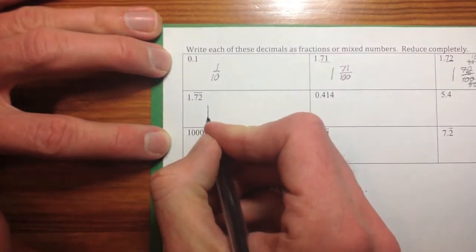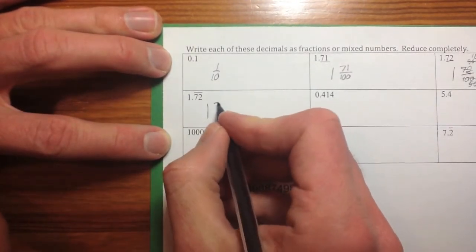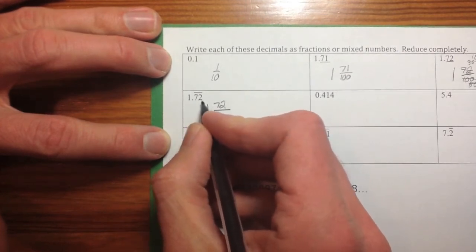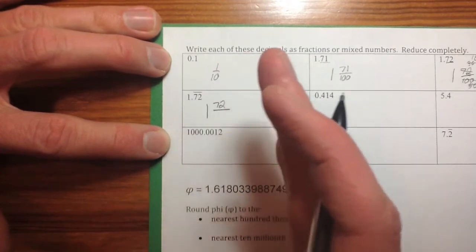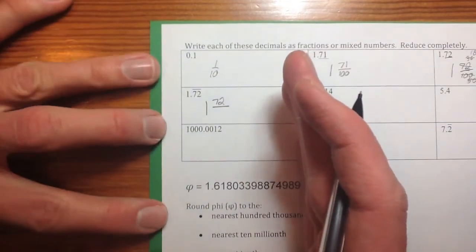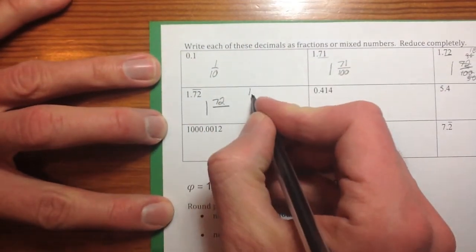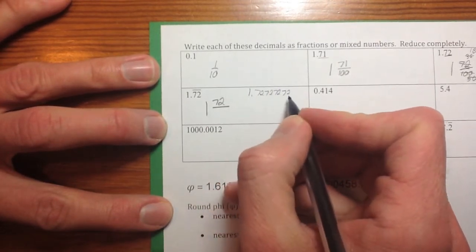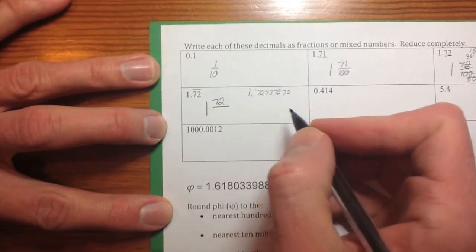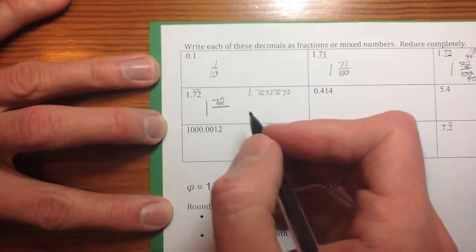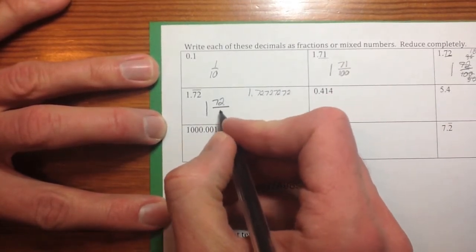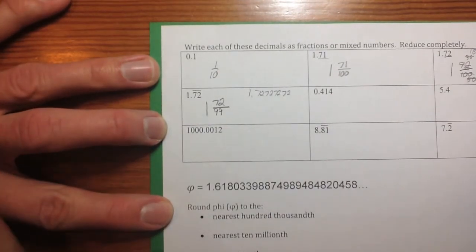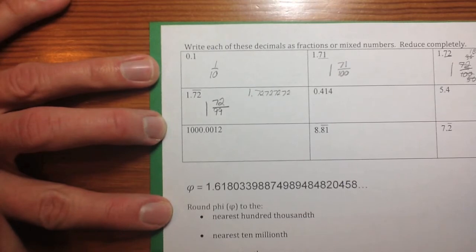Okay, so we have 1 and 72 over, it is hundredths, yes, but because it repeats, this is the best explanation I have, but because that repeats, technically this is 1.72727272, because it repeats, it never actually gets where it needs to go. So we can't quite get to 100. Don't put 100, put 99. Not quite there. That's a terrible mathematical explanation, but that's the best one I have at this point.